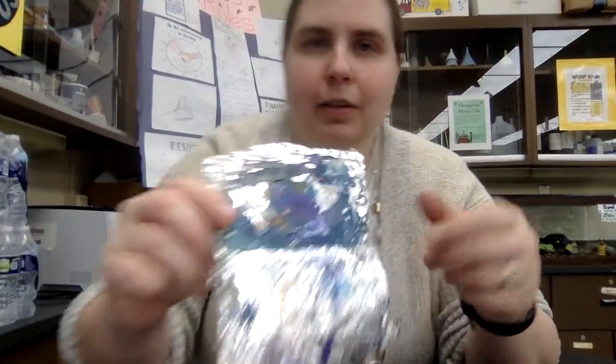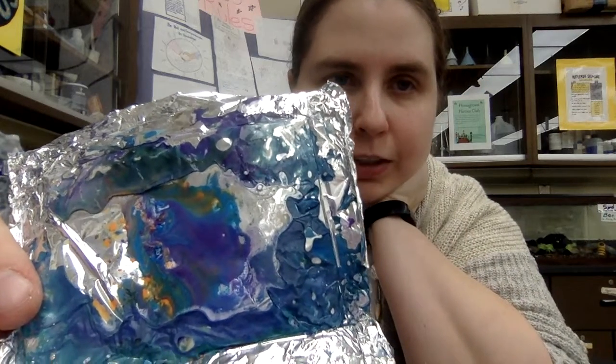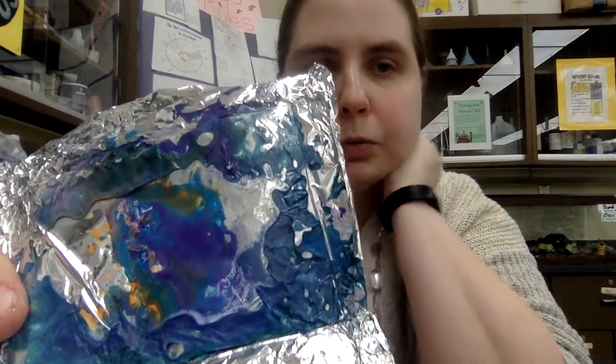Now the next step we're going to do is take our metamorphic rock and turn it into an igneous rock. How you make an igneous rock is by intense heat that actually melts rock. Yes, rocks can melt, but it takes very, very hot temperatures. Nothing you can do in your house.